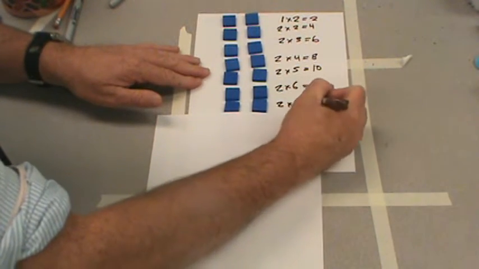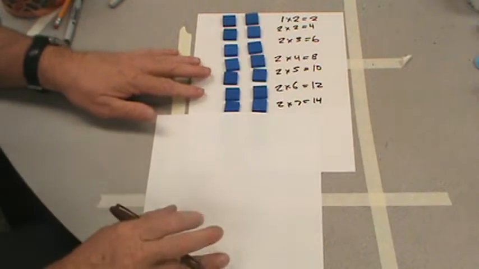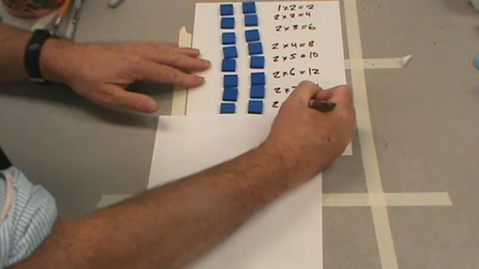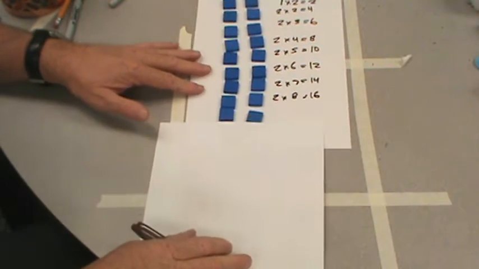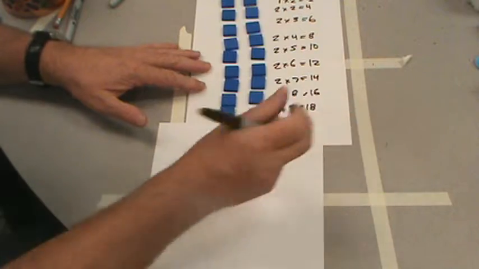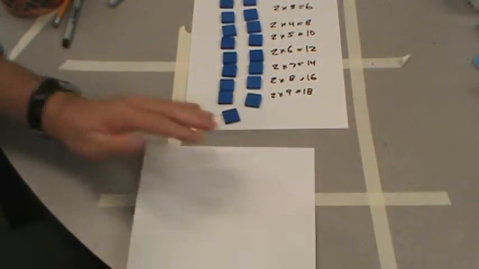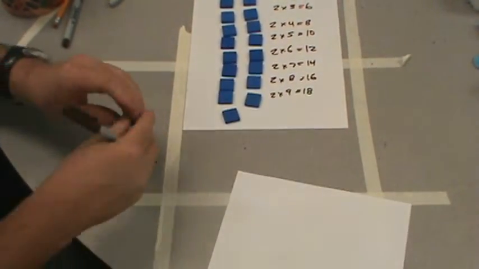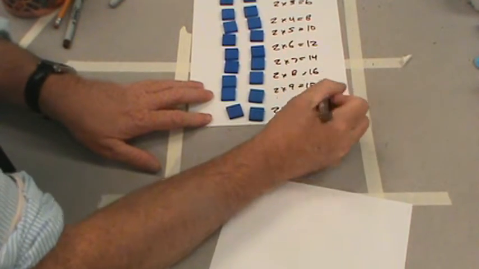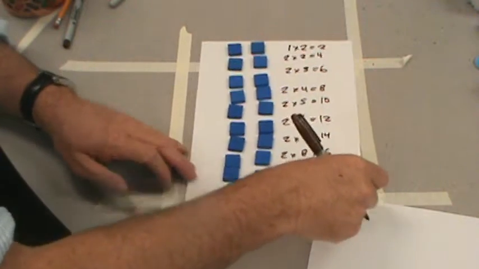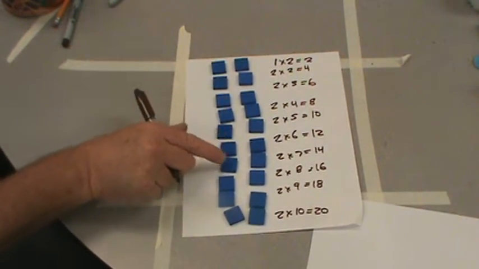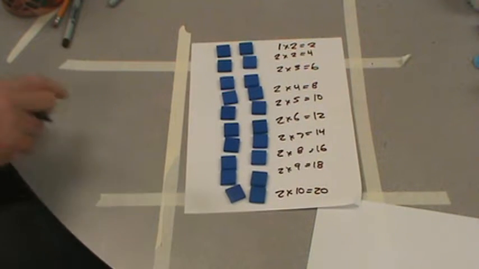2 times 7 equals 14. 2 times 8 equals 16. 2 times 9 equals 18. And last but not least, oh, what happened? Oh, got caught down there. We could say 2 times 10 equals 20. And let's go ahead and count by 2s. 2, 4, and you count in your head. 2, 4, 6, 8, 10, 12, 14, 16, 18, and 20.